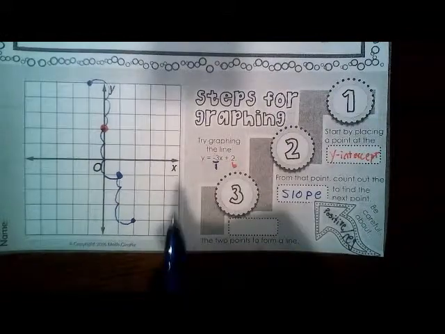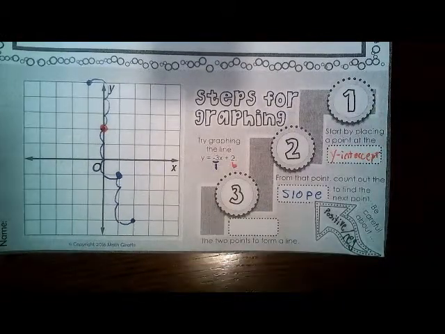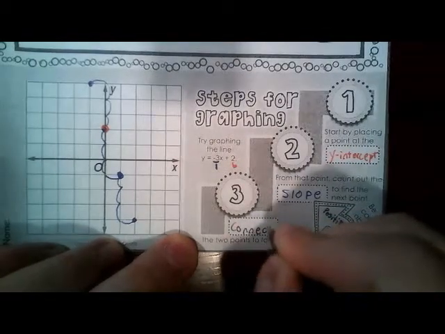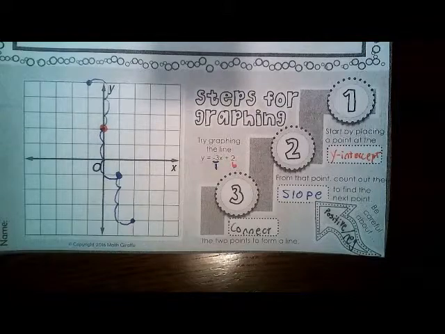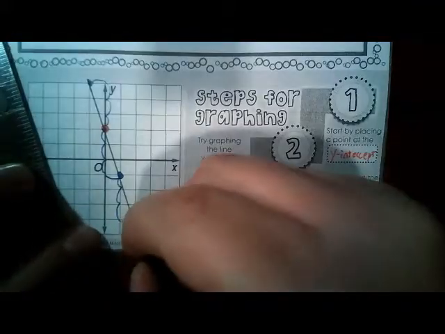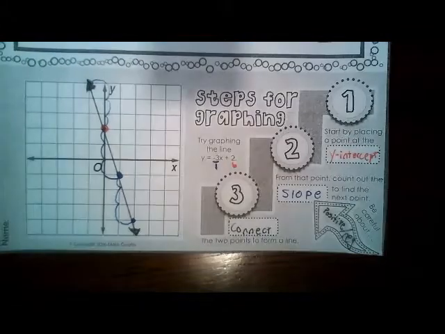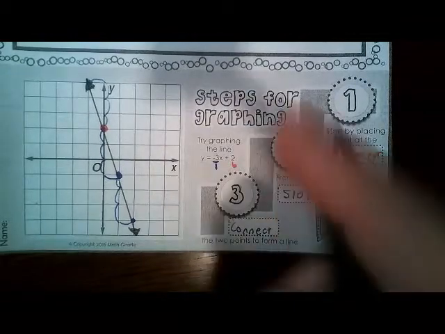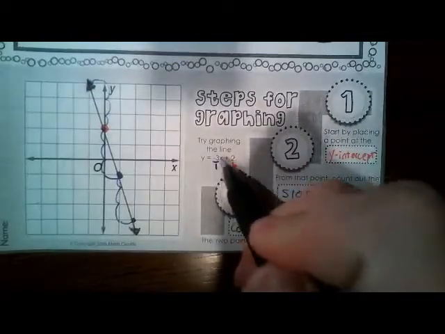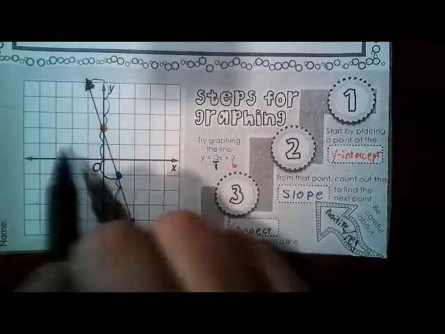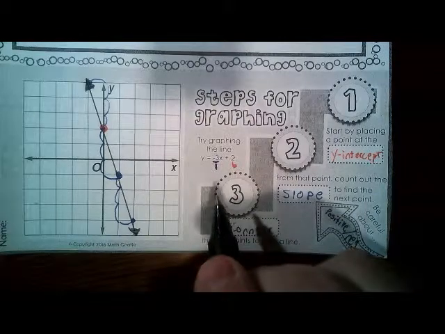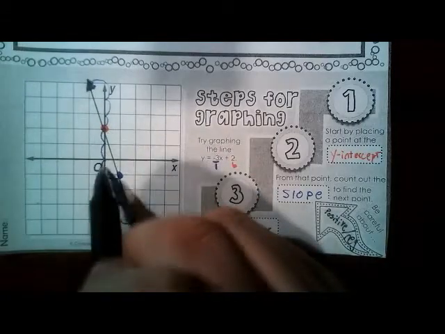Now that I have those points, all I have to do is connect the points using any straight edge that you have available. I've got a ruler. I've got my points. They all make a line. I make arrows at the ends because I know my line does not stop. And there you go. I didn't have to make an XY table. I didn't have to put in negative, zero, and positive numbers to see how it looks on each side of the graph. I can just count. I place the y-intercept and I just use my slope to count.